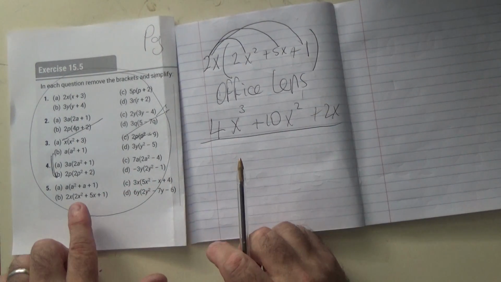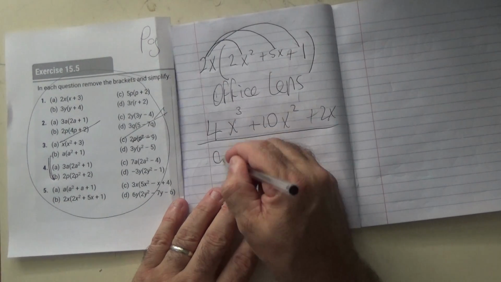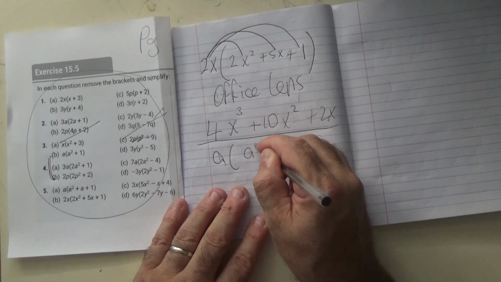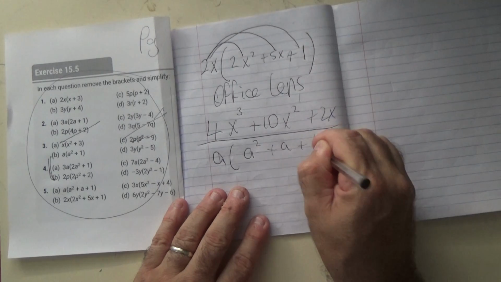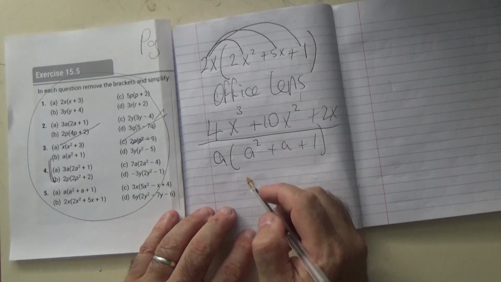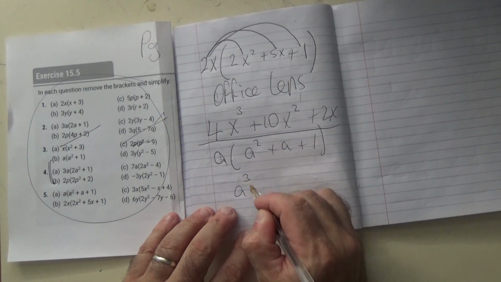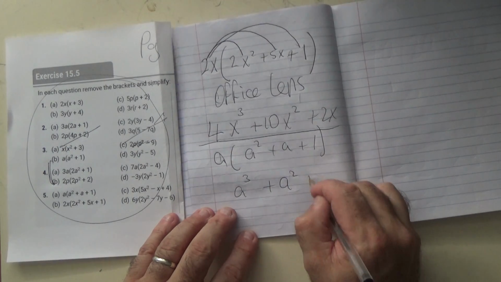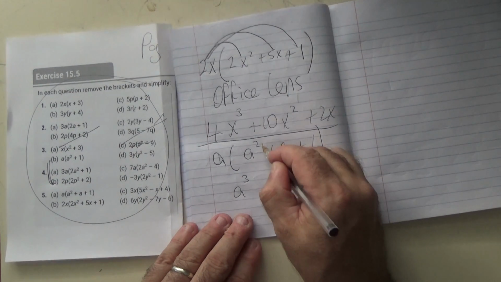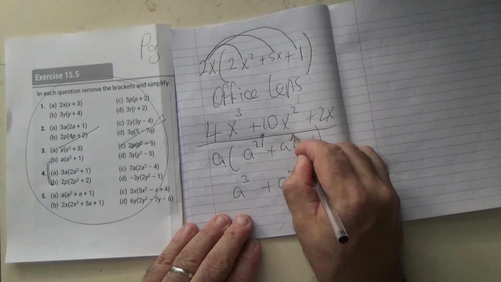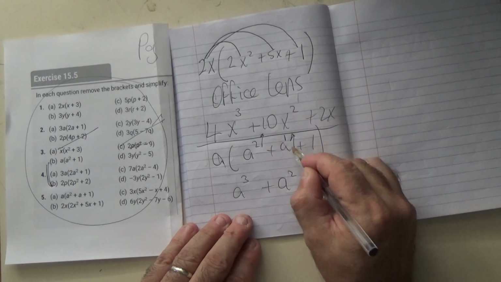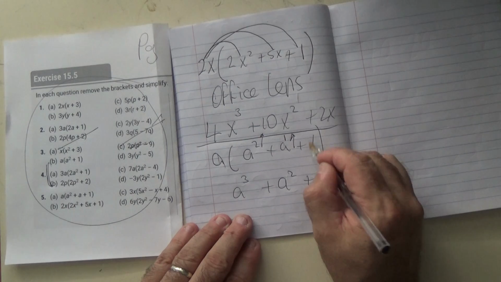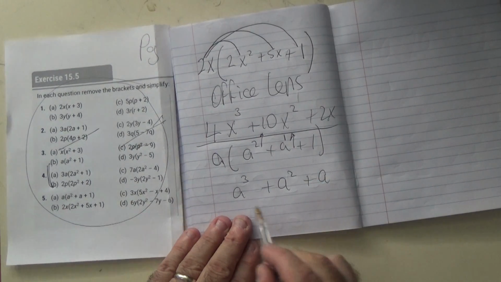Now, I did the wrong one, no problem. Multiply a by a squared plus a plus 1. Now I want to think critically about what's happening here. That turns into a cubed, that turns into a squared, and that turns into a. The powers are going up. 1 is turning into 2, and by multiplying a there, you're bringing in an a. Okay.